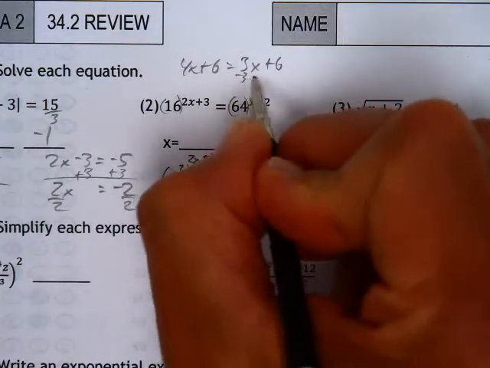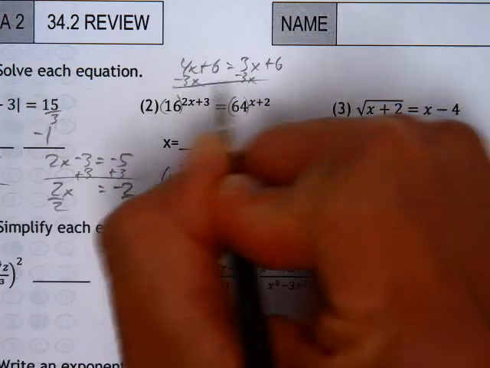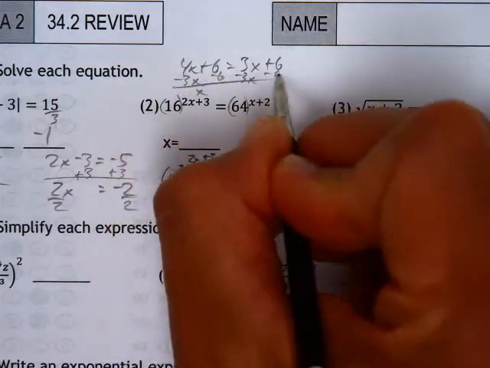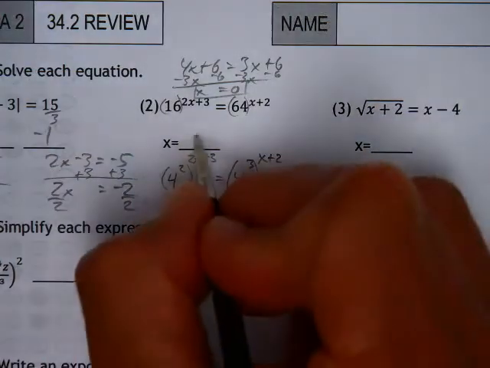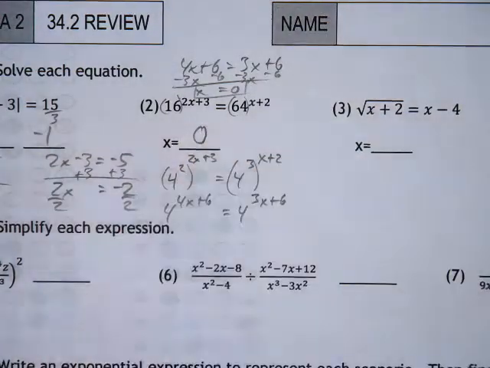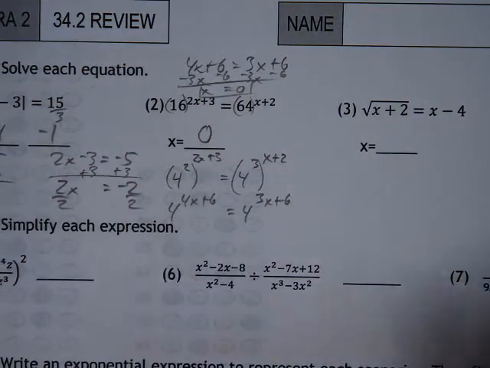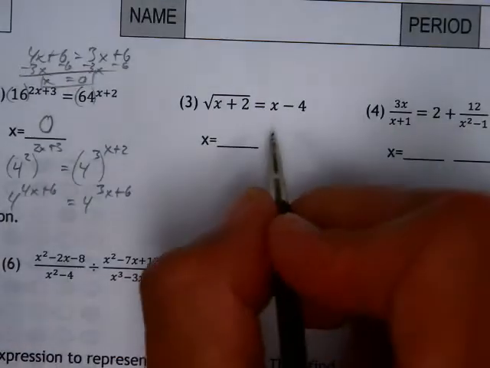When we move the x's over, you end up with an x, but when you move the 6's over, you end up with nothing. So that doesn't mean no solution. That just means your solution is equal to 0. We're going to do another one because that was quick.